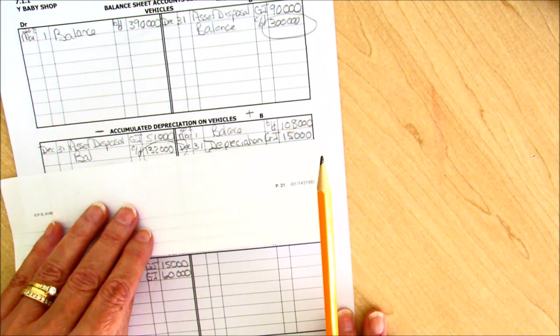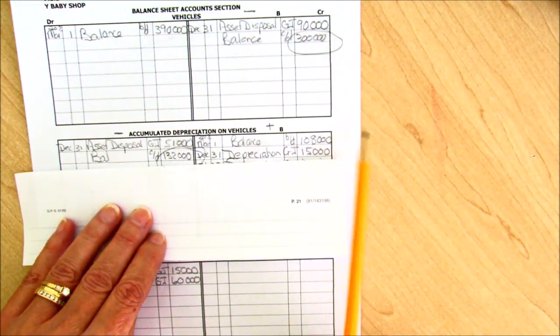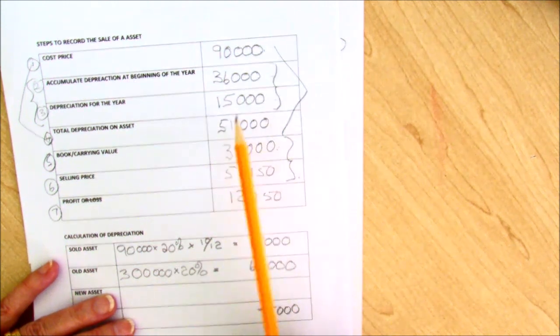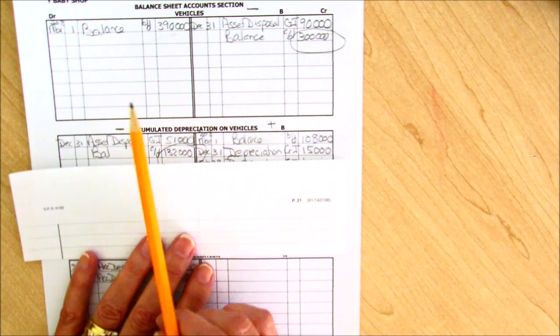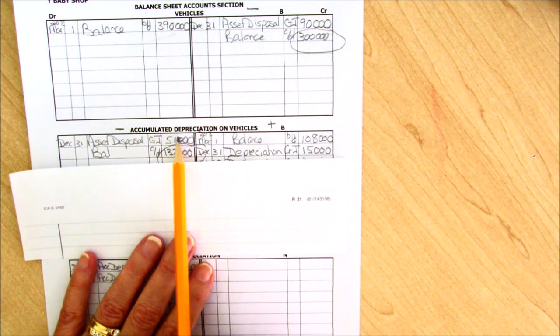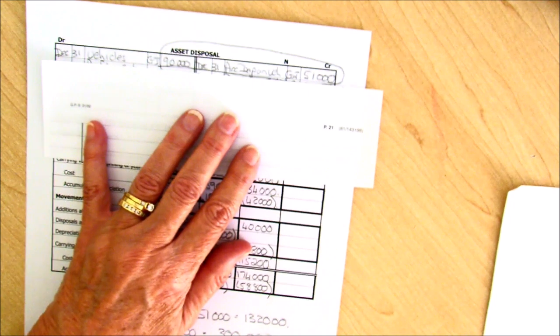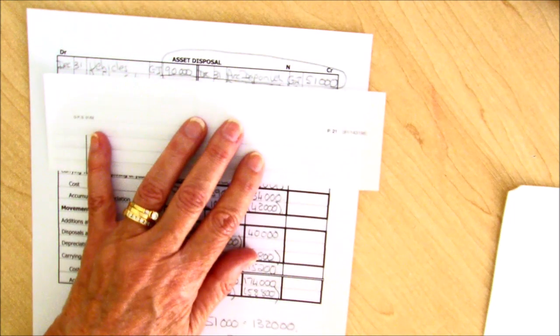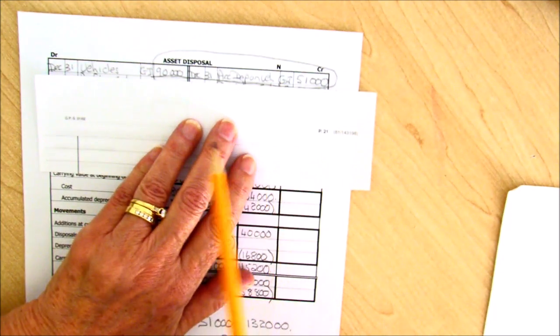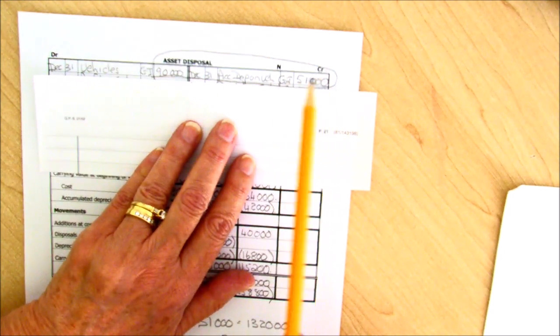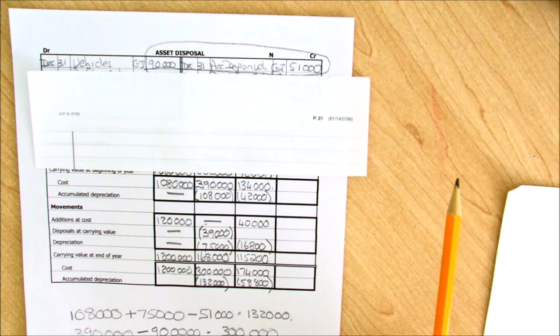Right, now we have to transfer out of here all the depreciation on the asset we sold, which was the figure that we already worked out. The total depreciation on the asset was the 51,000, 36 plus the 15. And so that 51,000 has to come out, so you're going to minus, you're going to debit the accumulated depreciation account. And then lastly, you can go into the asset disposal account, and we can put in those two entries there. The vehicle at 90,000 on the debit side to complete the double entry, and the accumulated depreciation of 51,000. At that stage, if you look at this asset disposal, the 90,000 minus the 51,000 gives you the book value of 39,000, which we already worked out on the chart, but you can double check yourself at that stage.